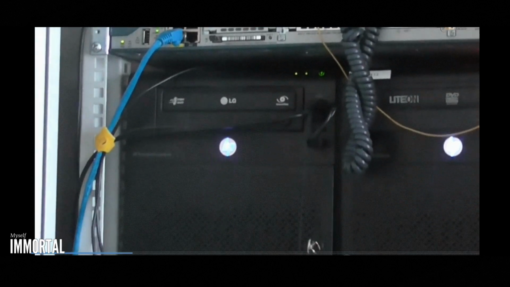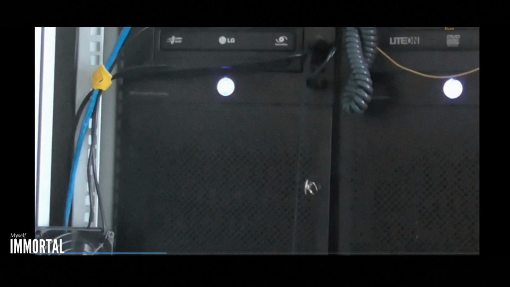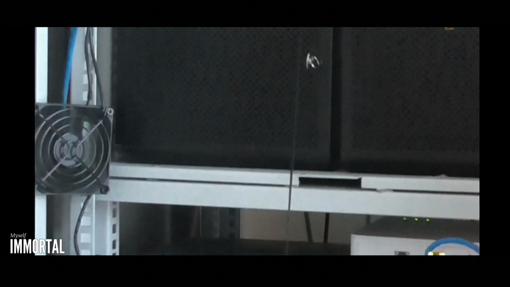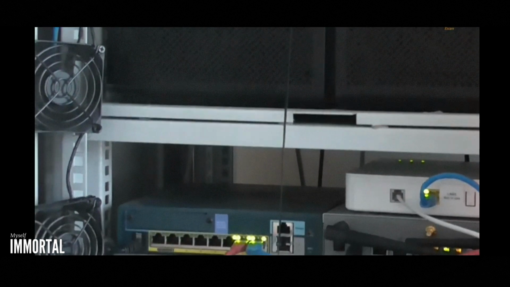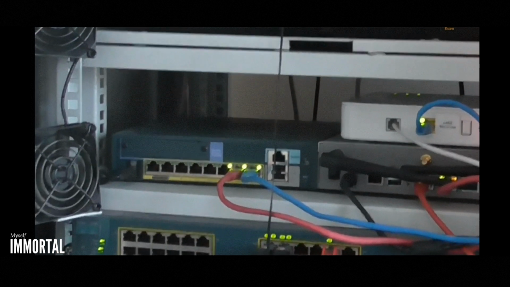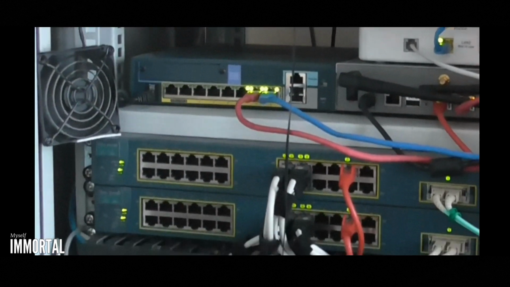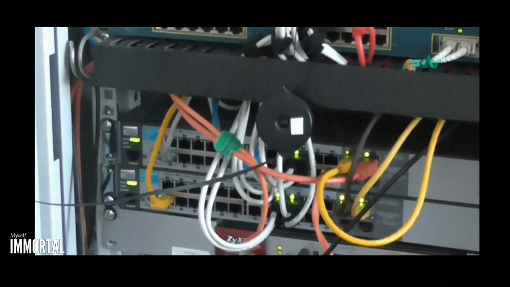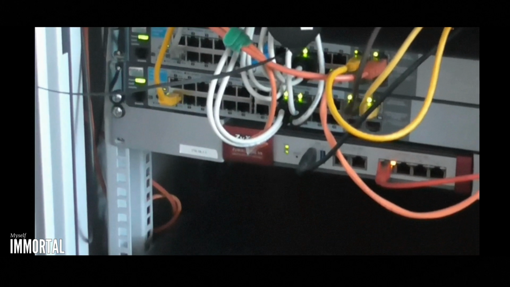Here we go. Cisco switch, two HP servers, then a couple of firewalls, Cisco ASA 5505 and CyberRoam, 2 core switches, 2 HP switches, a backup firewall, and a VMware server.